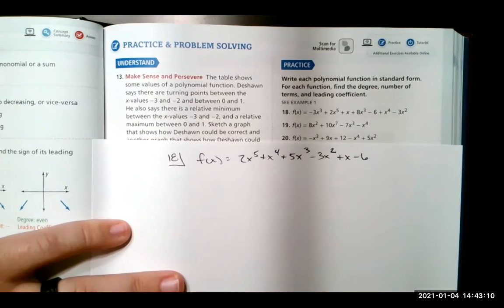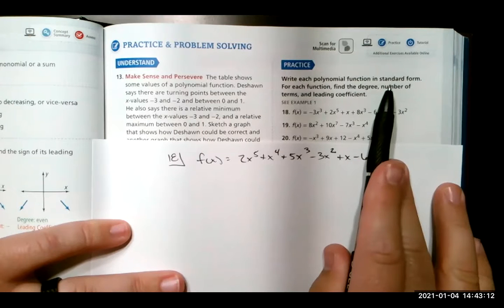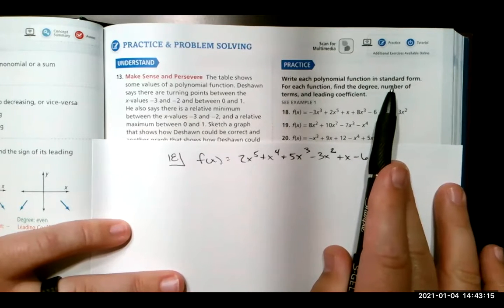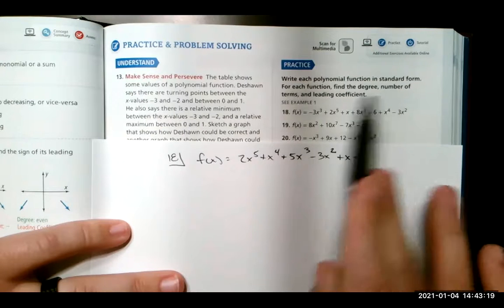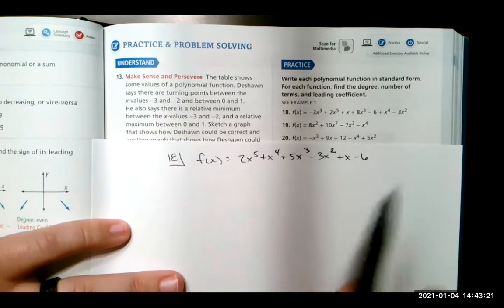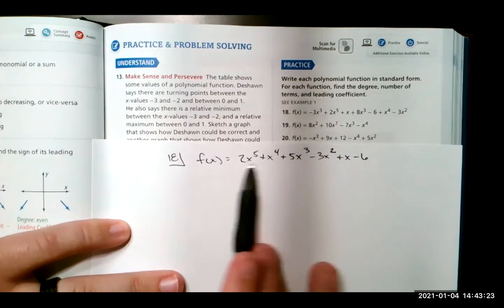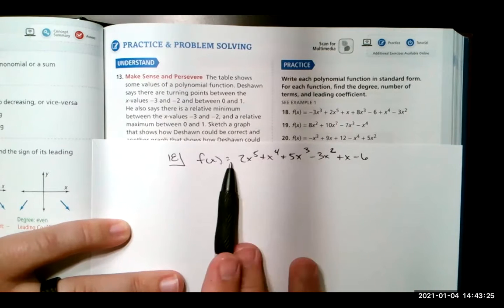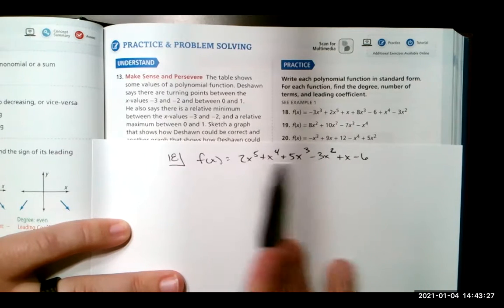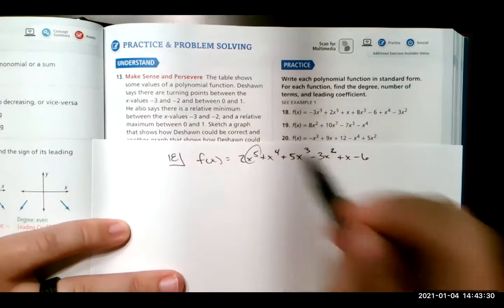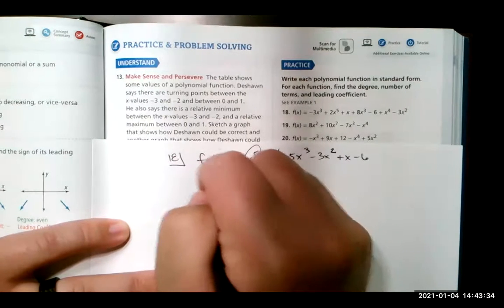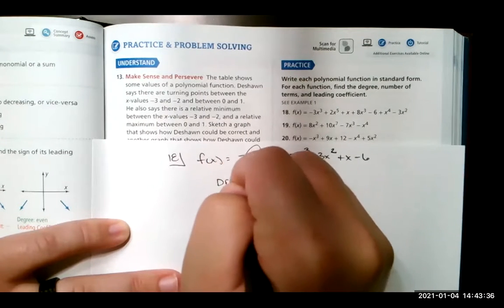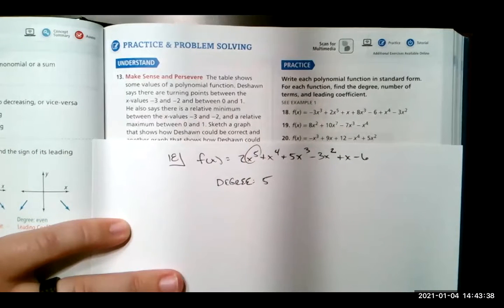All right, so now I am in standard form. That's what they wanted you to do. So I need to find those three things: the overall degree, the number of terms, and the leading coefficient. So the overall degree is going to be the highest degree variable you have here. Now that I have it in standard form, the highest degree is always going to be the first term listed. So in this case, my overall degree is going to be 5.